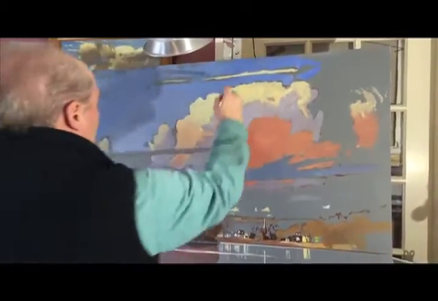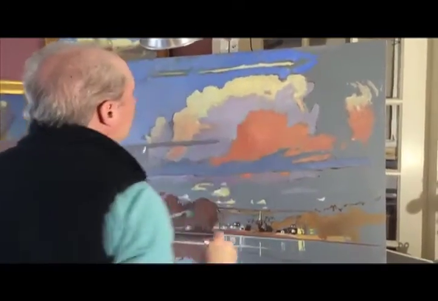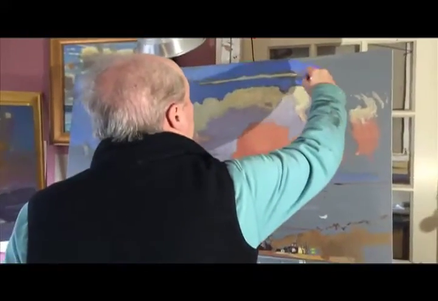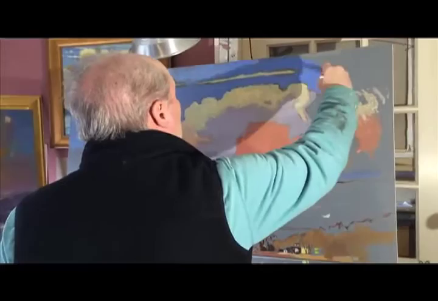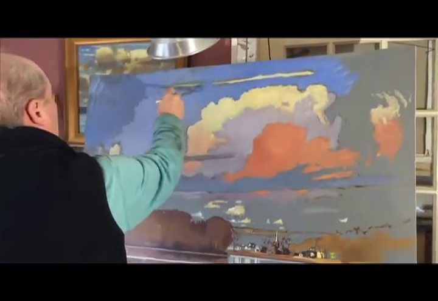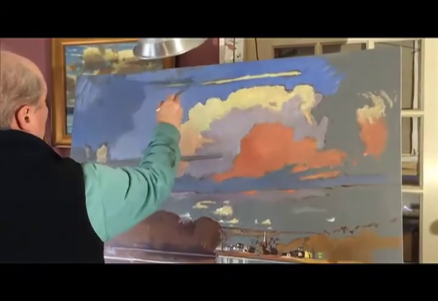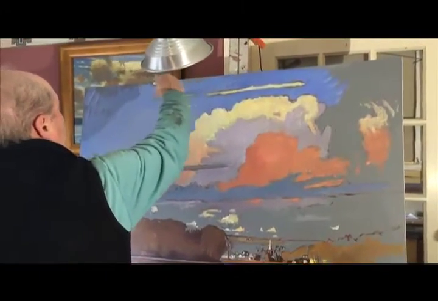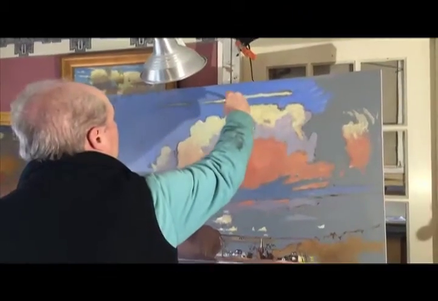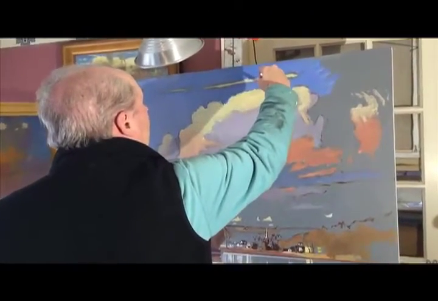But there's an adage in painting: you always have to be thinking of value whenever you're painting. In other words, the color gets the credit, but it's really the value contrast, meaning the light and dark contrast, that does the heavy lifting.